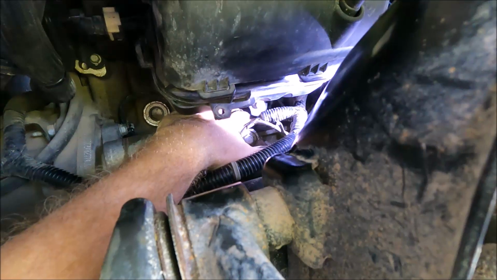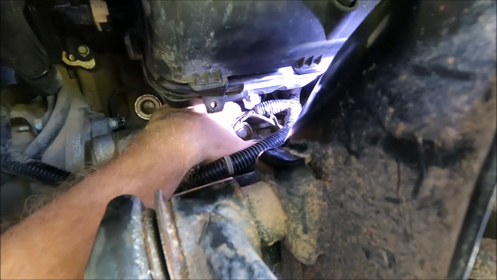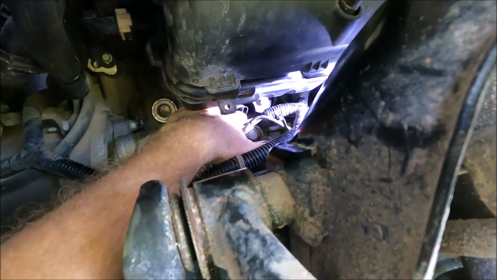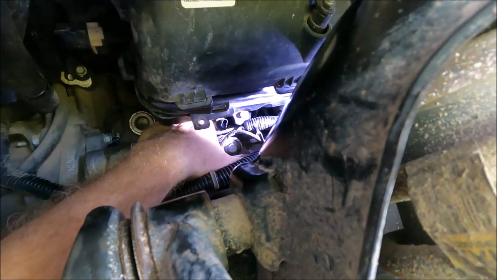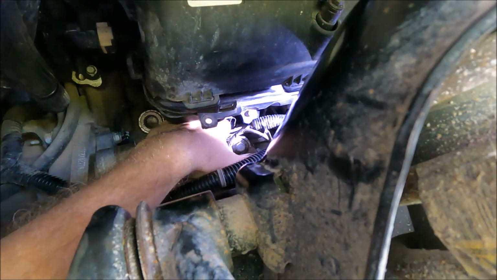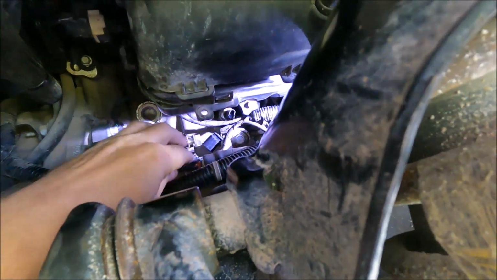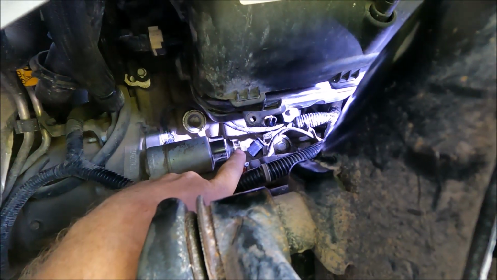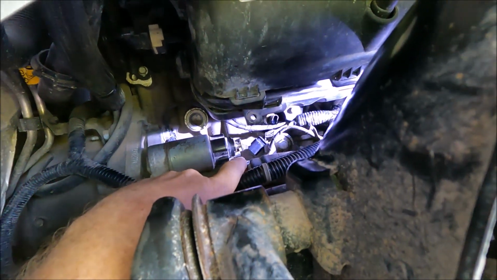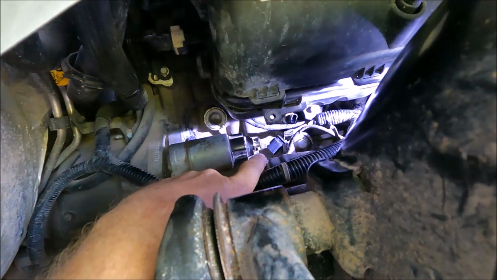I don't know if you can see my finger. I can't see it in the camera. Yeah, I think. So it's right there. And I got to get a socket back there and try to break this loose. Now, I've tried a crescent wrench and it didn't work. I can't get a wrench back there. So I tried a small crescent wrench and I just could not get any leverage on it. So we're going to try this and see how this works.